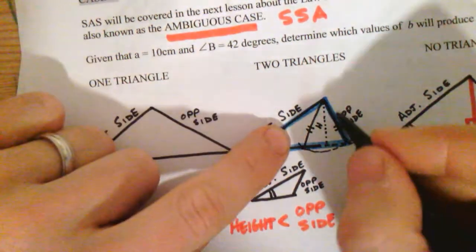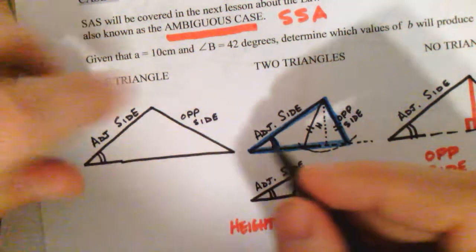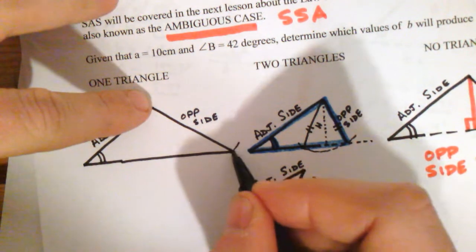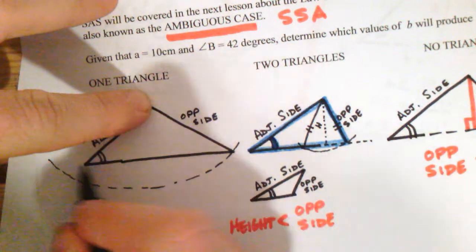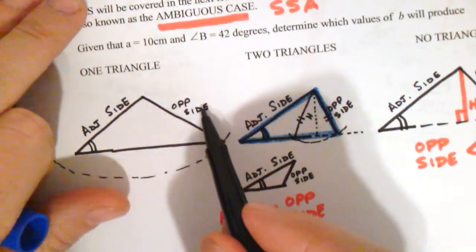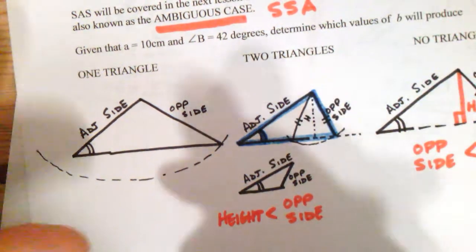Now whereas here, we could draw two opposite sides. Boom, boom. If we tried to draw another one that was the same length as this, it would never hit this side of the triangle. So in this case, when the opposite side is bigger than the adjacent, we only get one triangle.